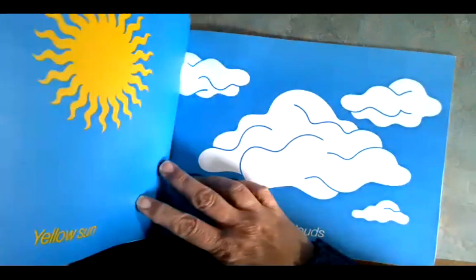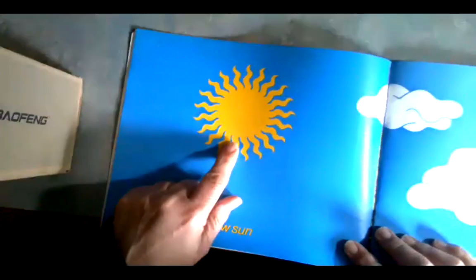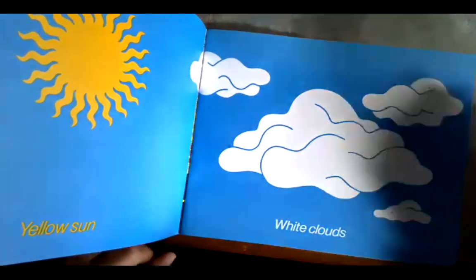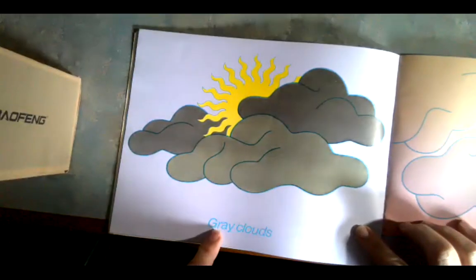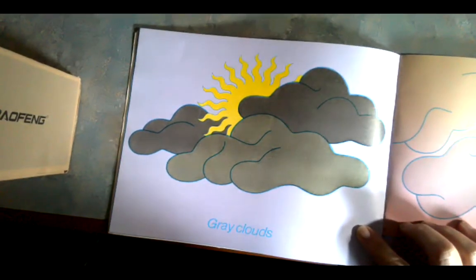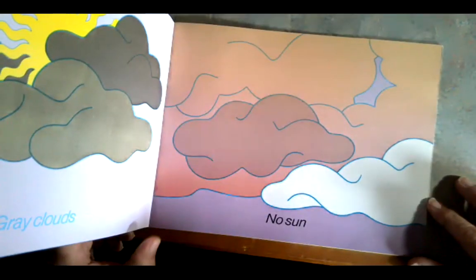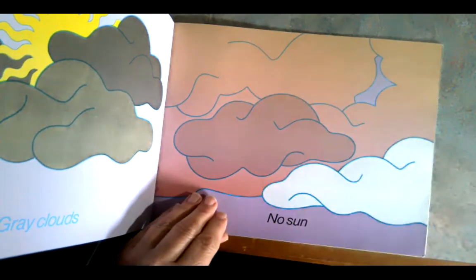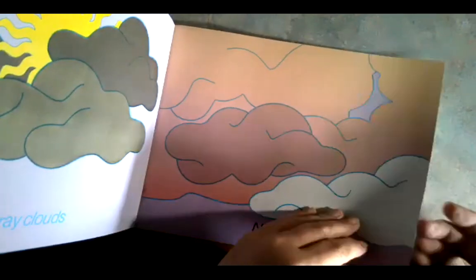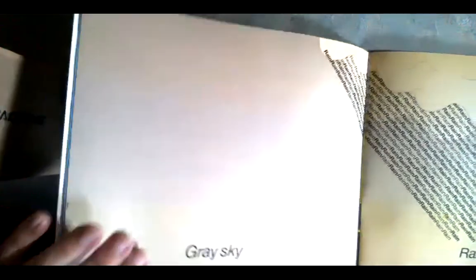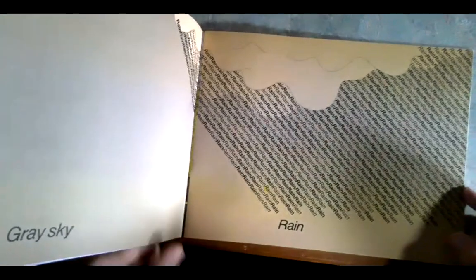Rain. Wow, that looks just like the picture in that video we watched. Yellow sun. White clouds. Gray clouds. Huh, it must be full of water, right? Now there's no sun. Gray skies. Rain. Here it is again.